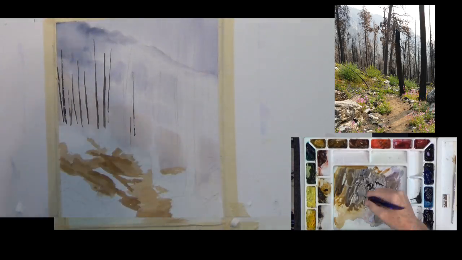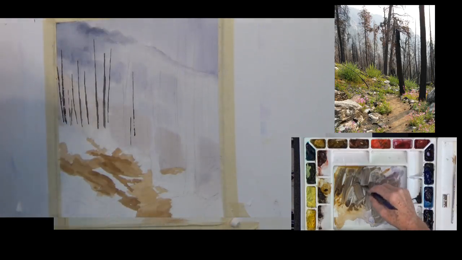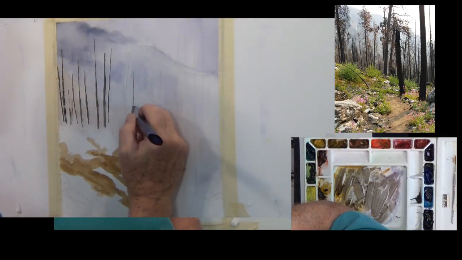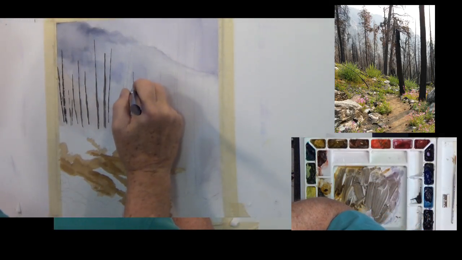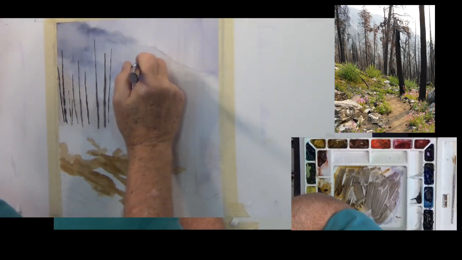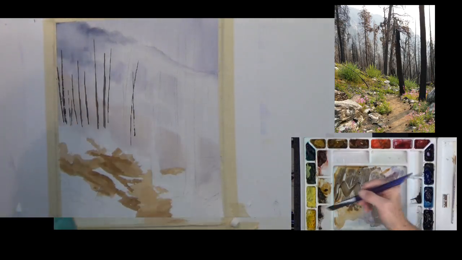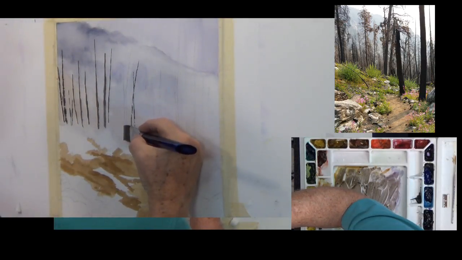Getting a nice brush like this that holds a good edge is really a good way to do it. Just make sure that it holds a good edge, and you can just sort of stamp it in there. You don't have to do a lot of messing with it.